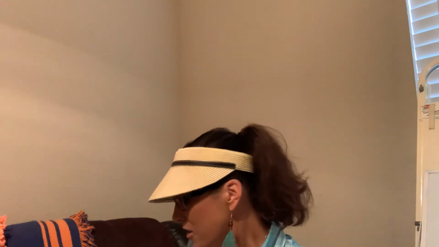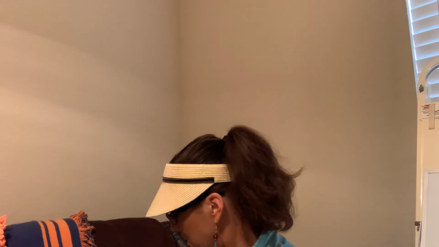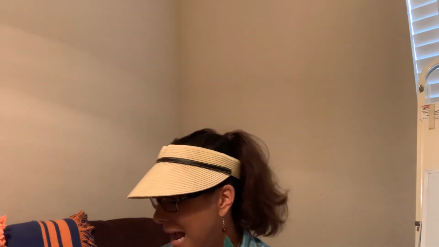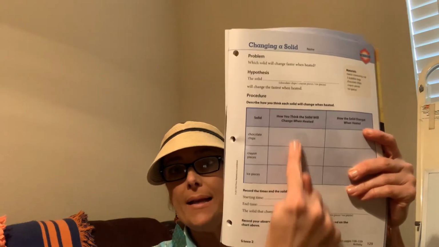So today you're going to have fun experimenting. You're going to need chocolate chips, crayon pieces, and ice pieces. Now in your activity manual, you're supposed to make your prediction in the first column of what you think is going to happen. And then in the final column, how the solid changed when you added heat.